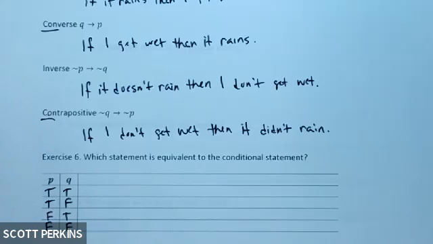All right, I'm going to get started. If you're still working, keep working. Okay, I know we all work at different paces.